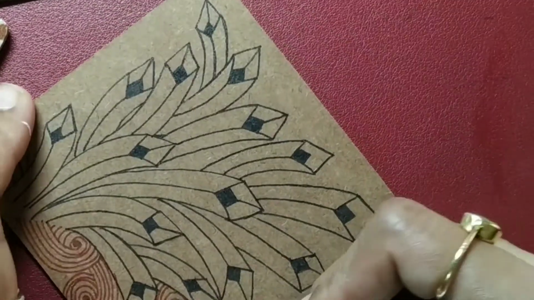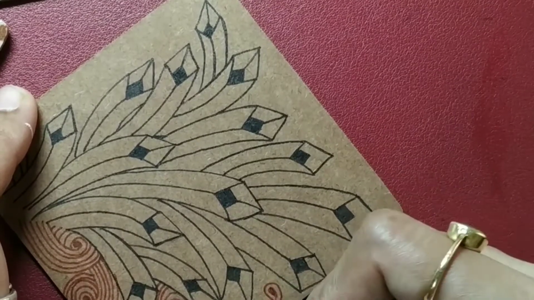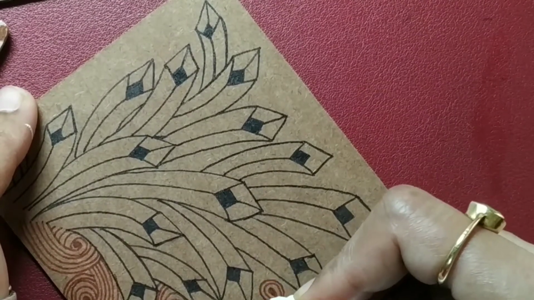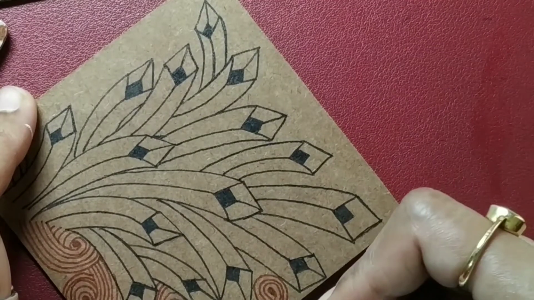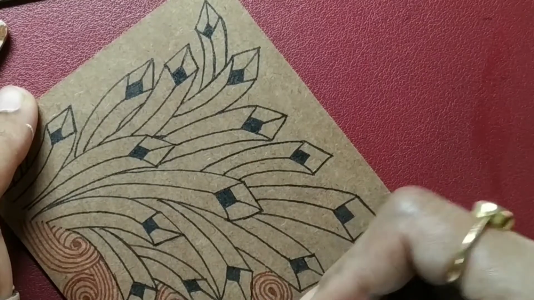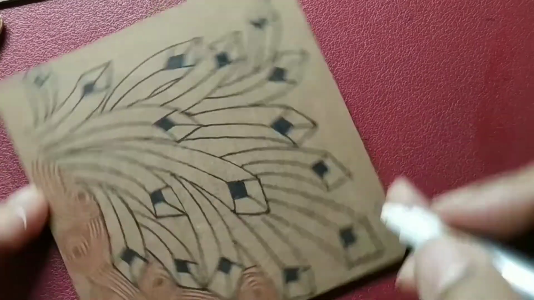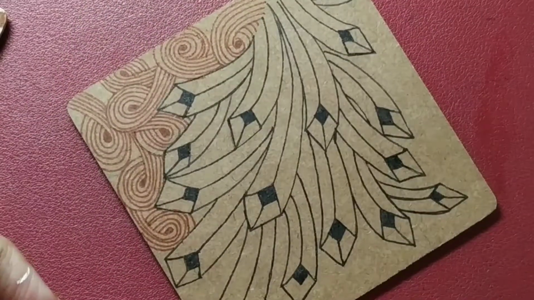Just that the O1 will get spoiled on MDF, so we switch to the Identity to preserve the nib of our O1. That's a delicate nib. So just going on and on.